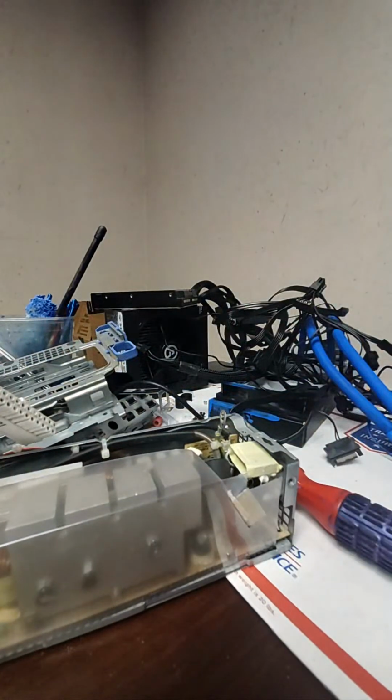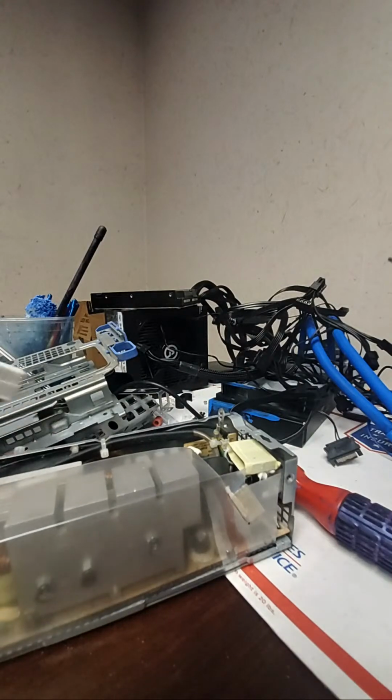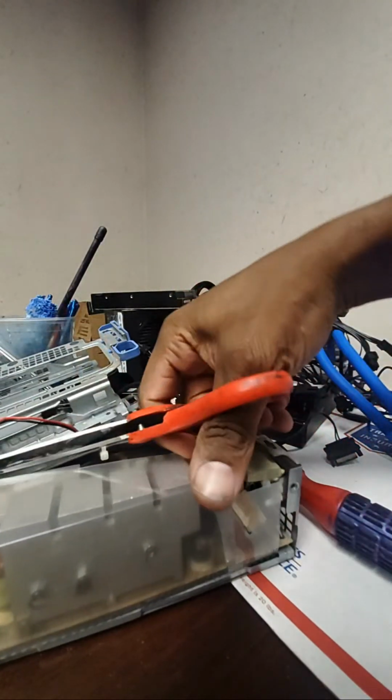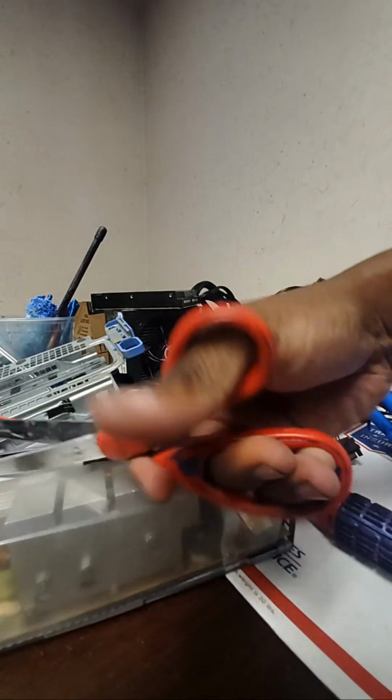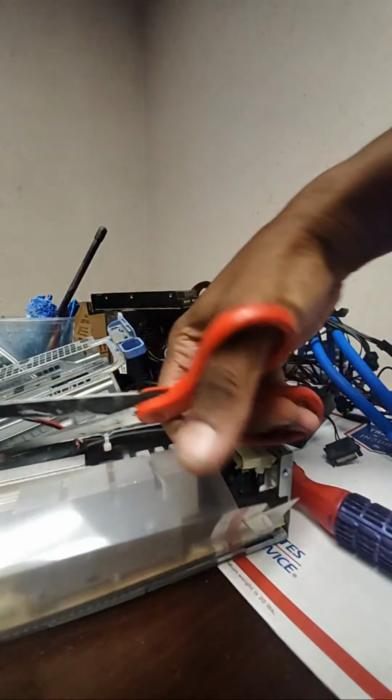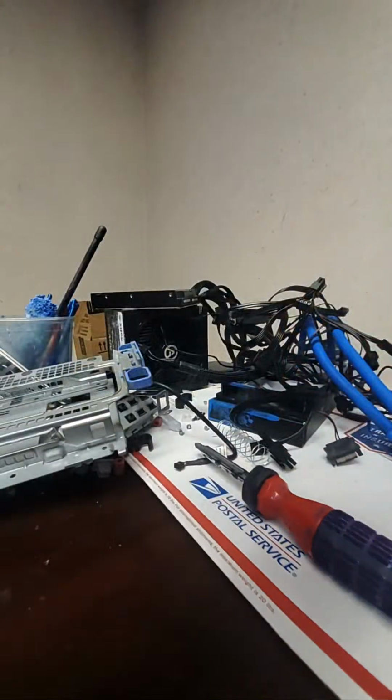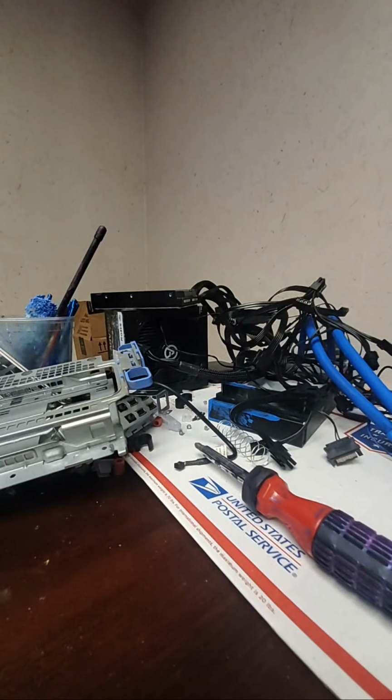Oh, we got to take these out right here. I got to get me some tools, man. Some PC tools for cutting stuff. I need some wire cutters. That's what I definitely need. I need some wire cutters. Over here for a minute. I gotta cut this real quick. Let me get myself some wire cutters. That's what I want.